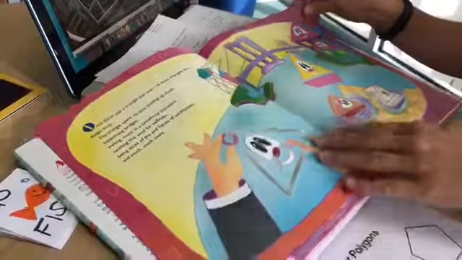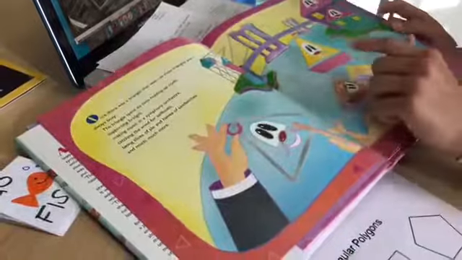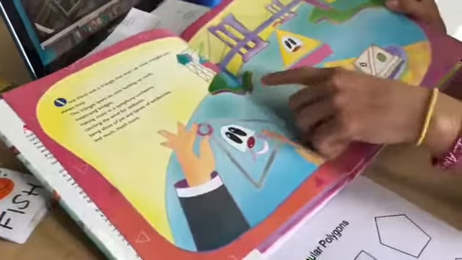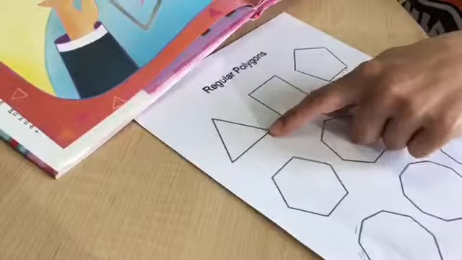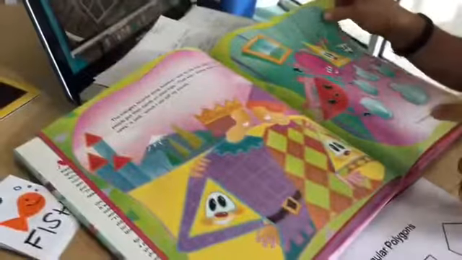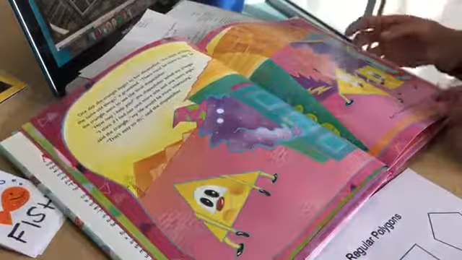the regular polygon sheet. So this first page, it talks about triangles. So we would see and identify all the different triangles on the page, and they would have to label it onto the polygon sheet. And we'll keep doing that throughout the book, and we would stop page by page and go over where these shapes occur on the pages.